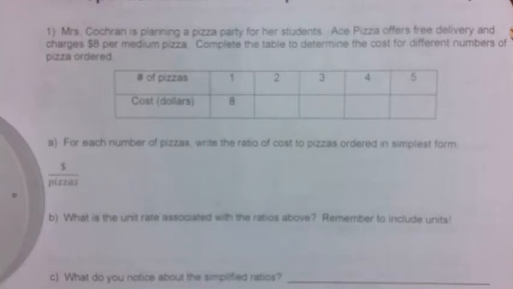In our lesson today, we're going to investigate proportional and non-proportional relationships. We're going to tie together our work with rates and unit rates and see how that can help us identify a proportional or a non-proportional relationship.